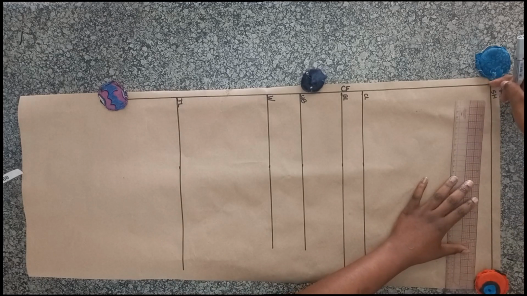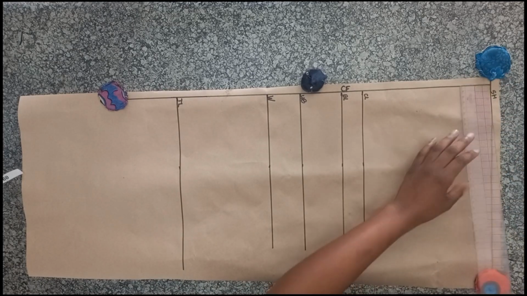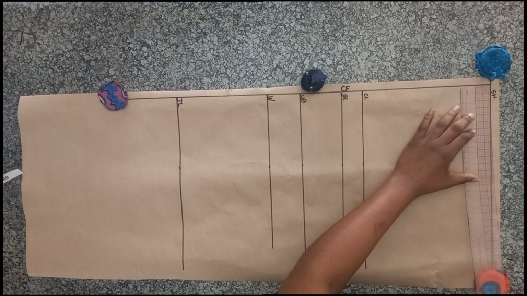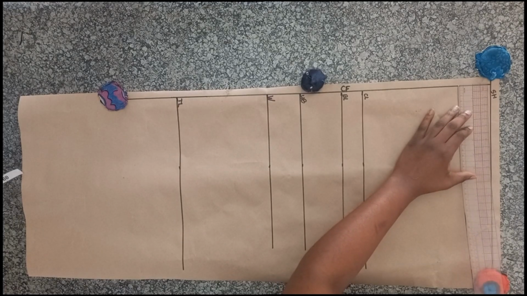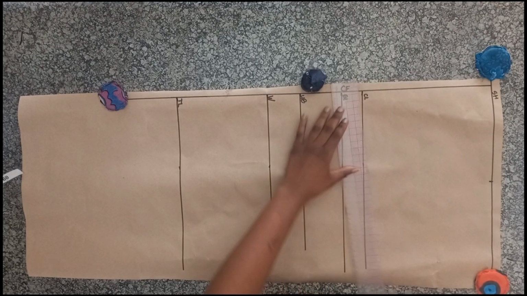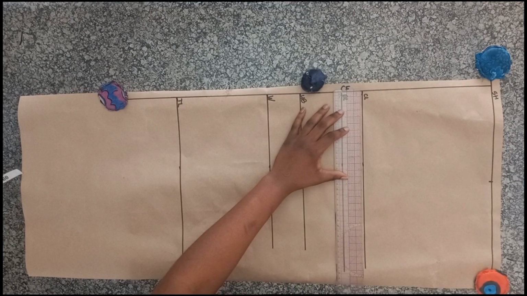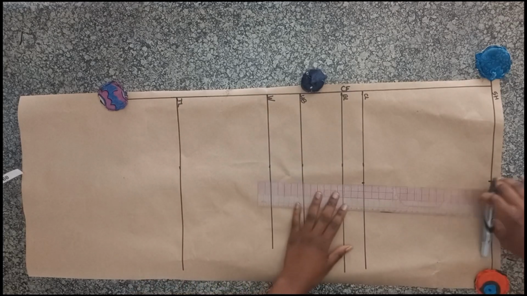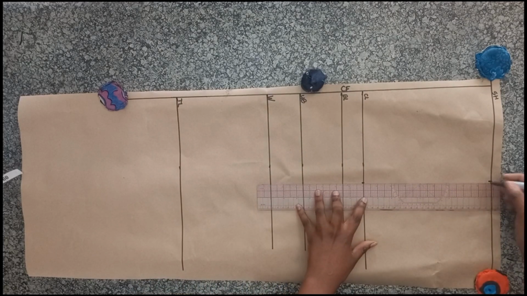Next, I would mark 7 inches on my shoulder line. My shoulder measurement is 14 inches and I divided it by 2, which gave me 7 inches. I mark that on the shoulder line and on the chest line and connect it with a straight ruler.